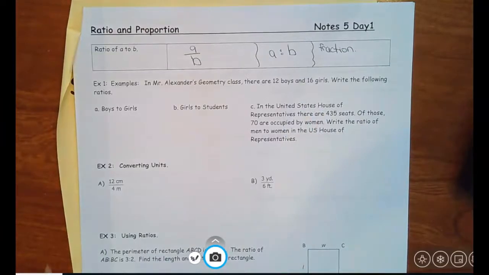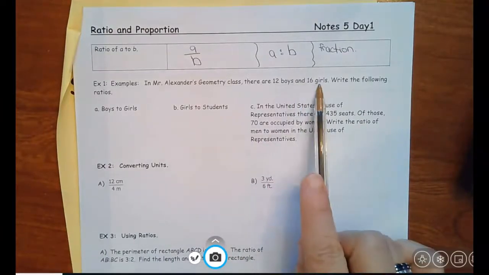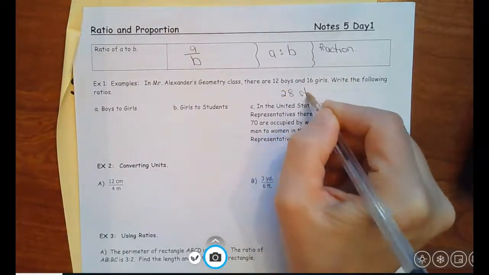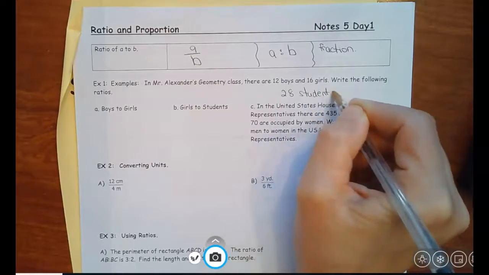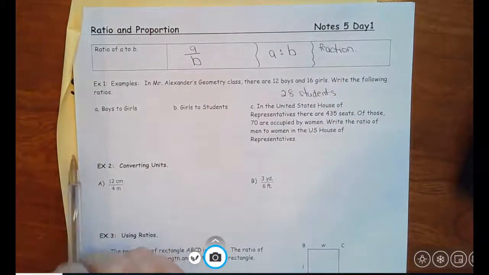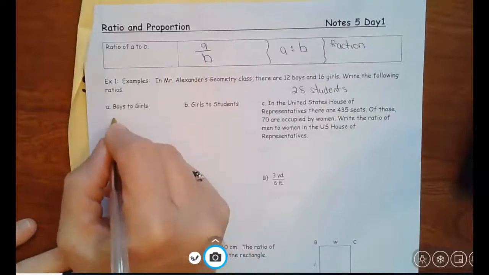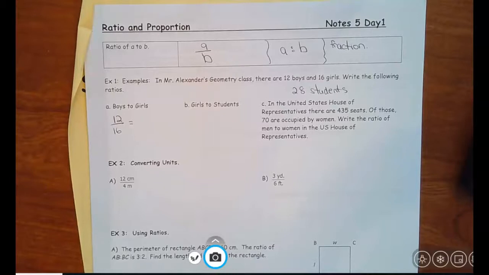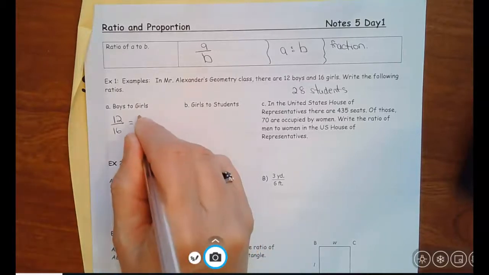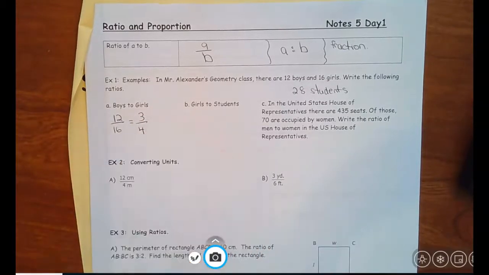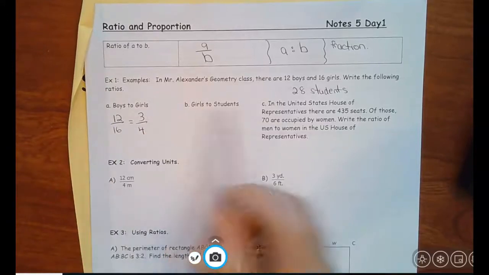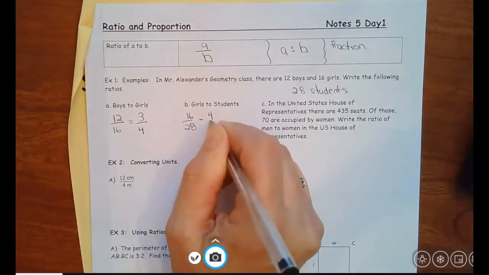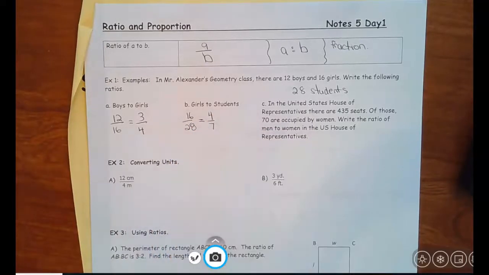So let's take a look at a few examples. It says we've got 12 boys and 16 girls, so that means we have a total of 28 students. We have to write the ratio of boys to girls. We've got 12 over 16, and they're going to assume that you're going to reduce if possible. So 4 goes into each one of those. We end up with 3/4. B, they want girl students. 16 over 28. 4 goes into both of those, and we get 4/7.